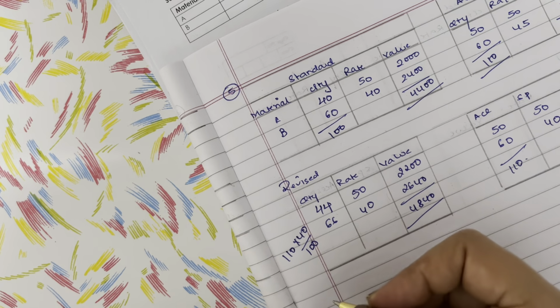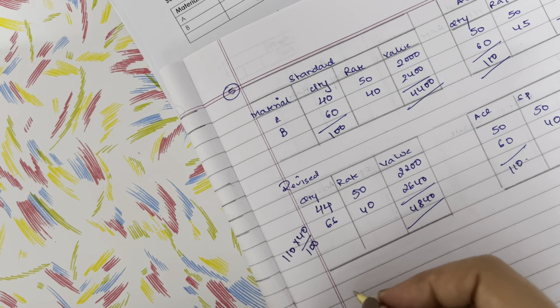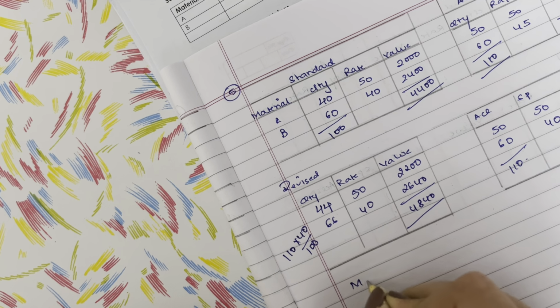Calculating the formulas. Material cost variance.